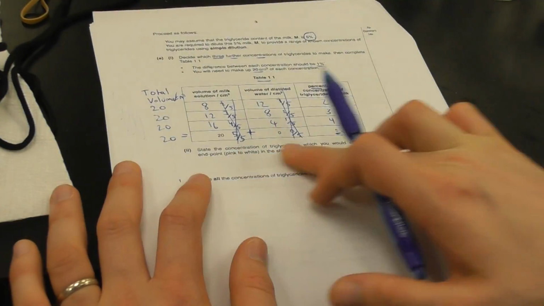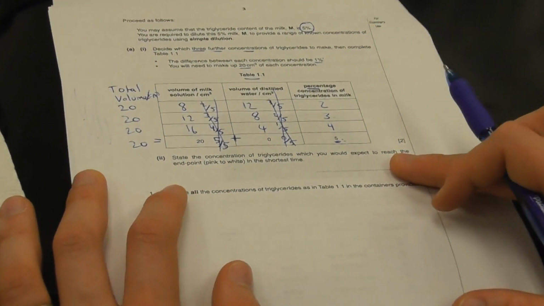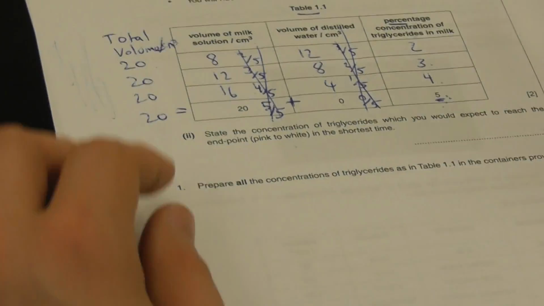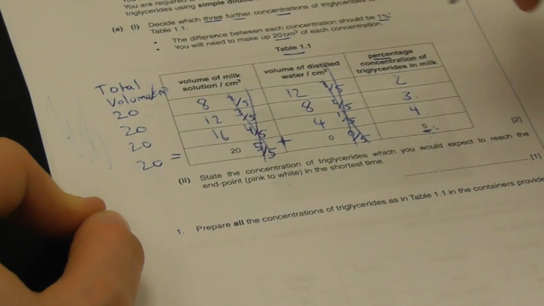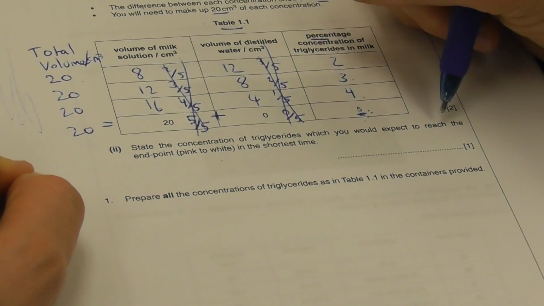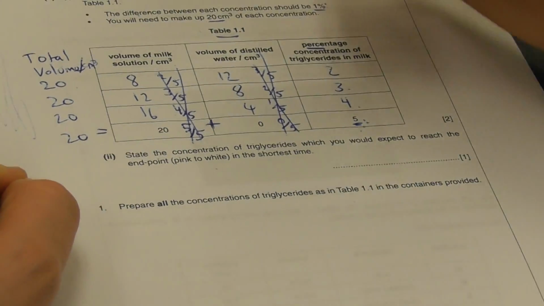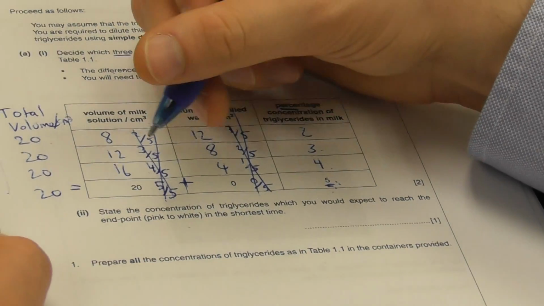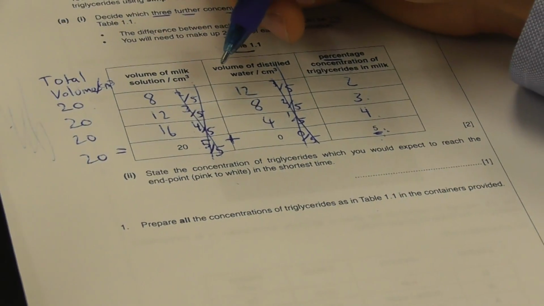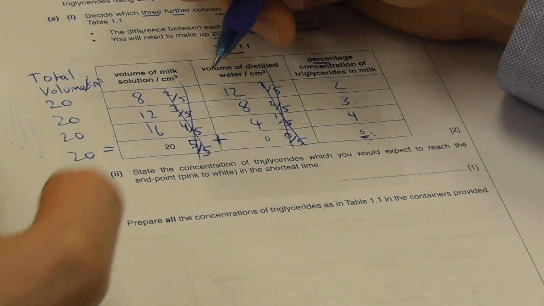state the concentration of triglycerides which you expect to reach the endpoint pink to white in the shortest time. Remember, we have here the triglycerides that we would expect to reach the end point, pink to white, in the shortest time. So what is our enzyme reaction here? We have a fixed enzyme concentration.